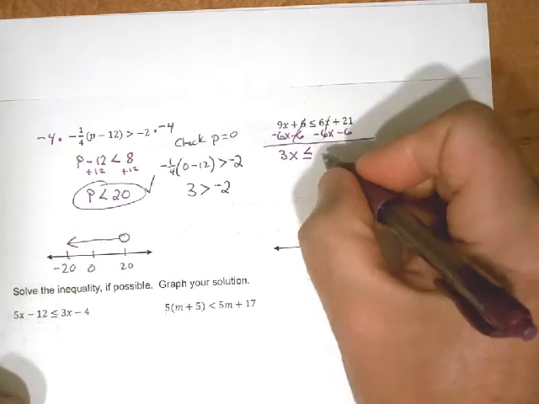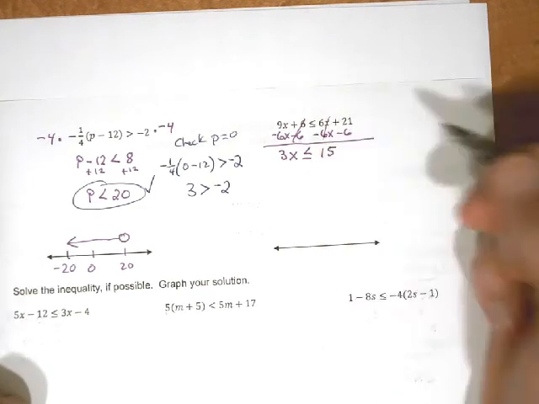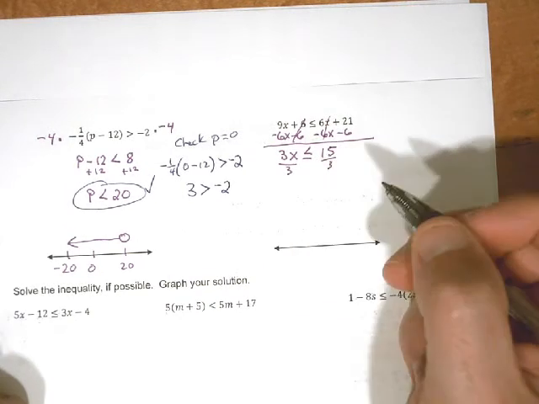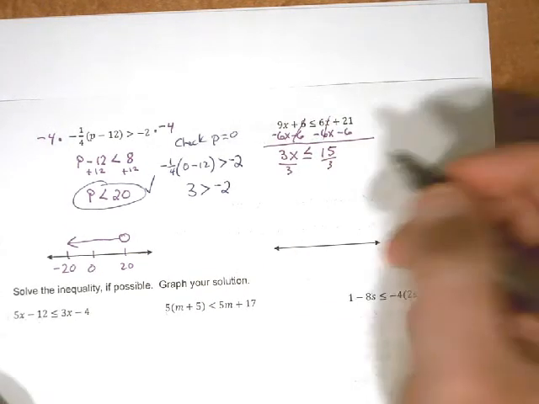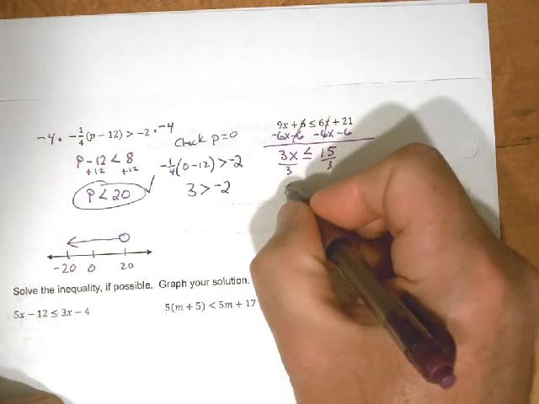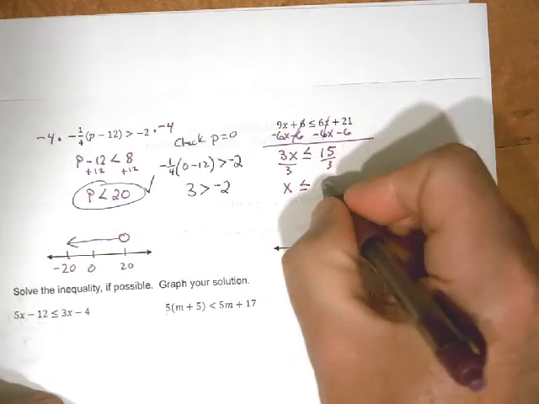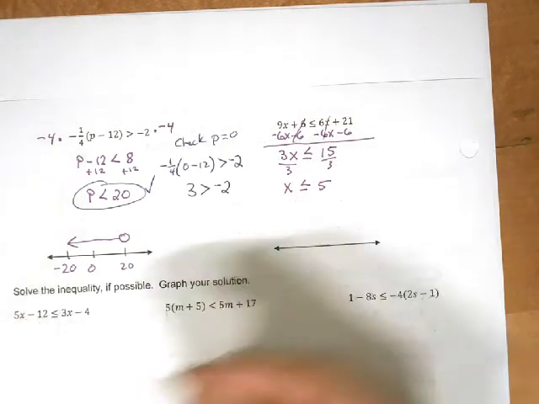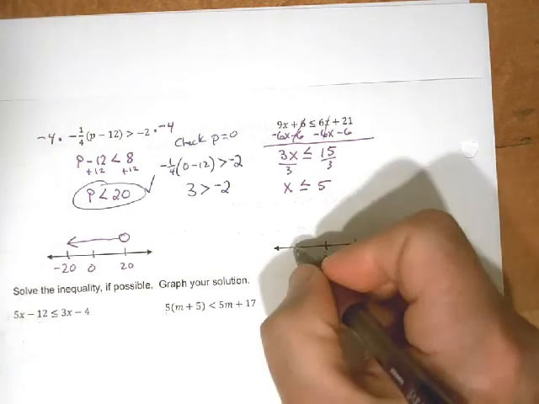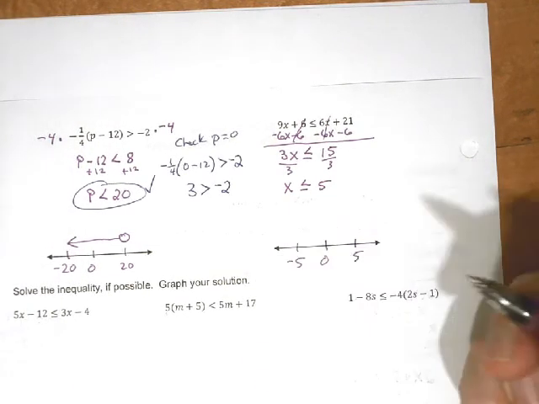Less than or equal to. 6x's are gone. And then we have 21 minus our 6, which is 15. Divide by 3. Again, this is not a negative number that we're dividing or multiplying by, so the sign stays the same. So x is going to be less than or equal to 5.